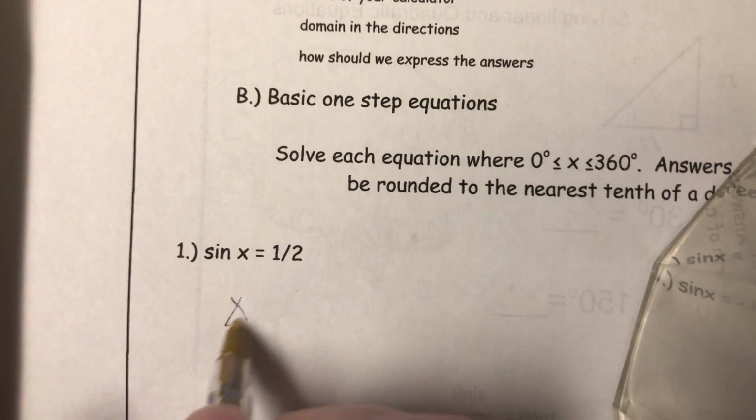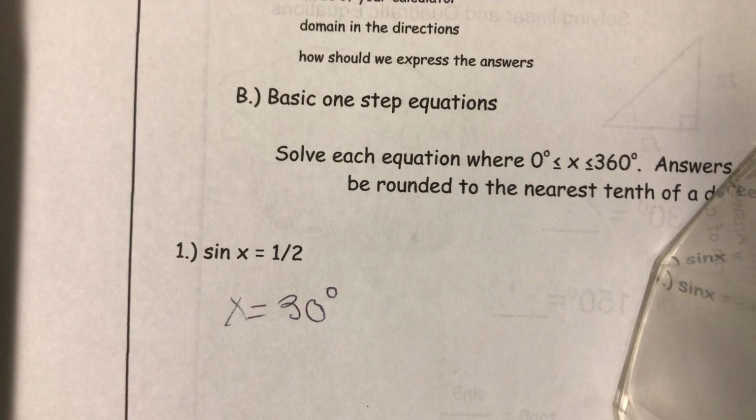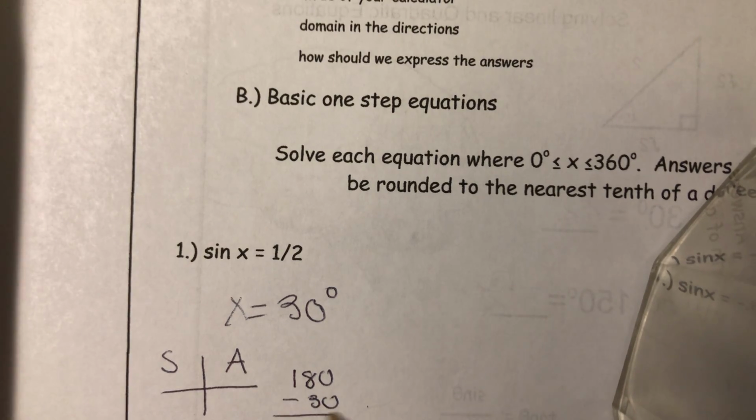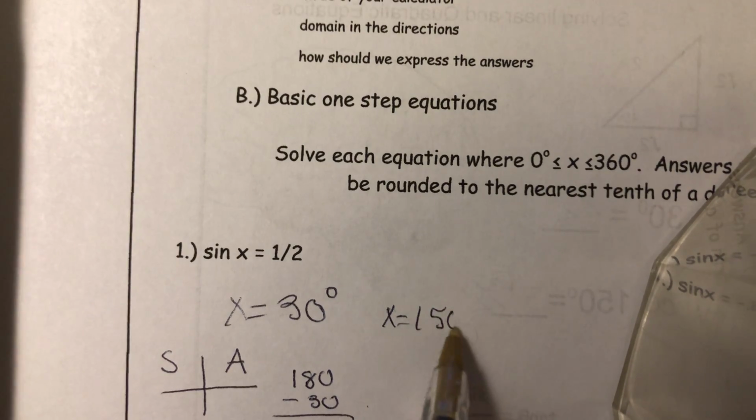Now here's the thing. Is there another answer for question number 1? Well, last time I remember, all students take calculus, that sine's positive here in quadrant number 1 as well as quadrant number 2. The calculator will not give you the quadrant 2 answer. That's where all your algebra skills, all your trigonometry background comes to shine. So that means I have to work backwards. If the reference angle is 30, we're going to try to find the other. So the other answer is 150 degrees.